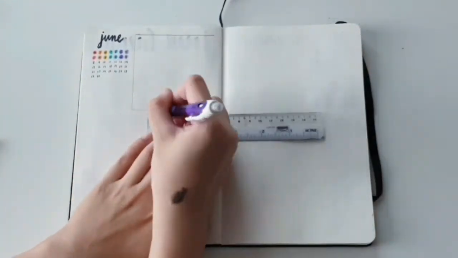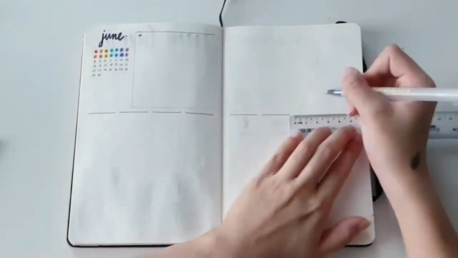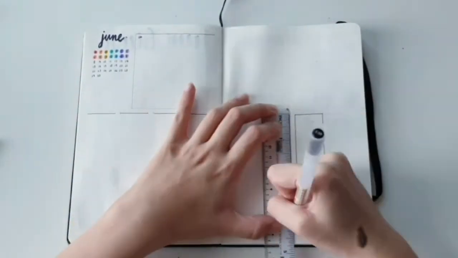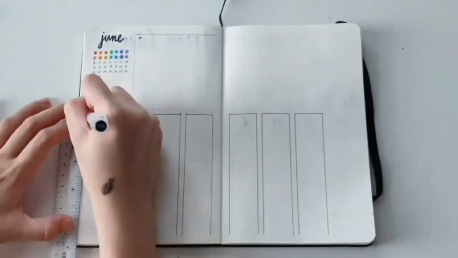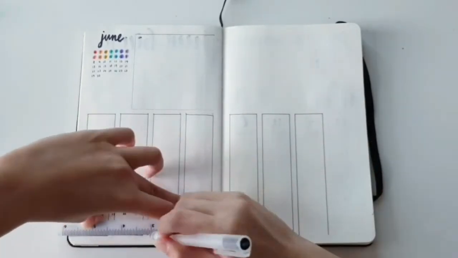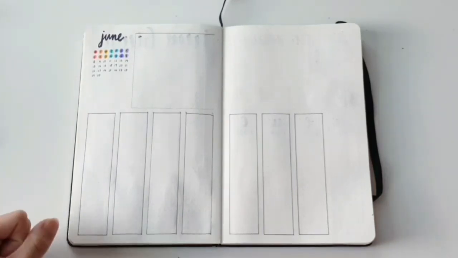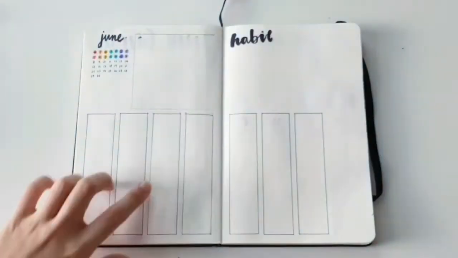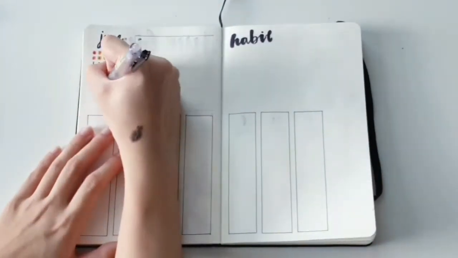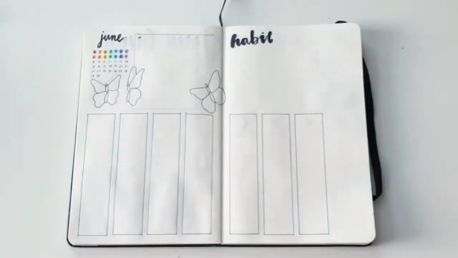Afterwards, I went to sketch out how I wanted to section out my weekly journal. So I used a square box to represent my to-do list, and afterwards I sectioned out 7 columns to represent the 7 days of the week. Afterwards, I did my habit tracker at the top of all the columns. And then afterwards, I went to draw in the butterflies before I start outlining my to-do list box.